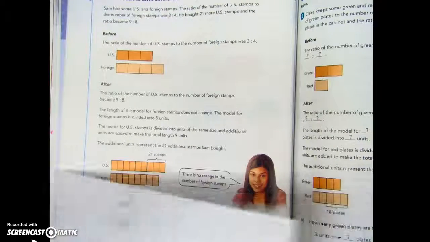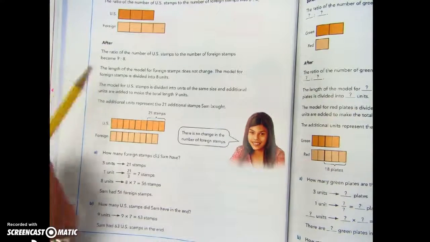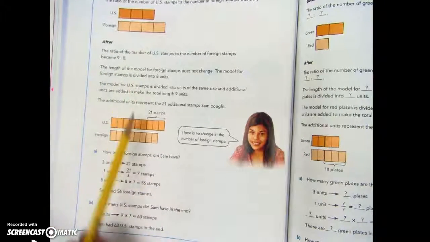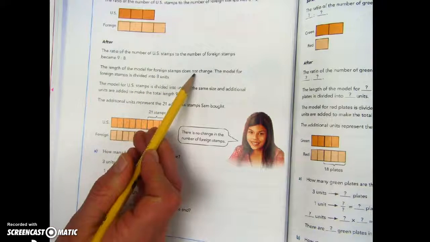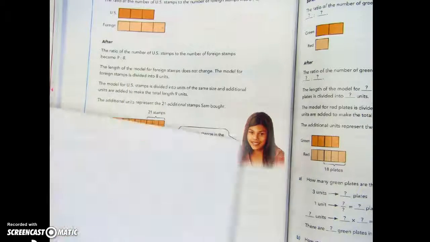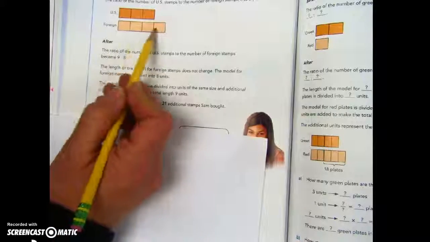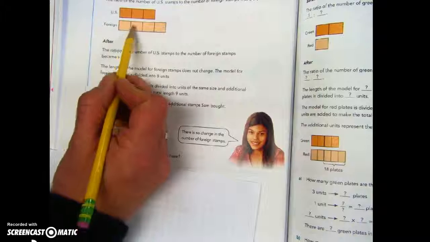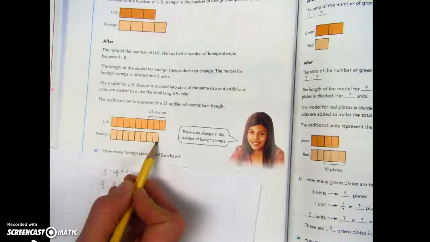So just like in your book, if you're following along on page 146, it showed with the change of the ratio to 9 and 8, we need to say, okay, well, the length of the foreign stamps doesn't change. So if I times the foreign stamps by 2 to get 8, then I need to take my model of foreign stamps and make it into 8. In order to do that, I can just divide each of these by 2, which would give me 8 foreign stamps.